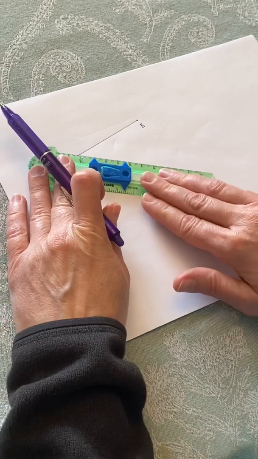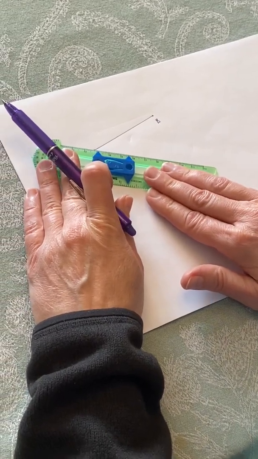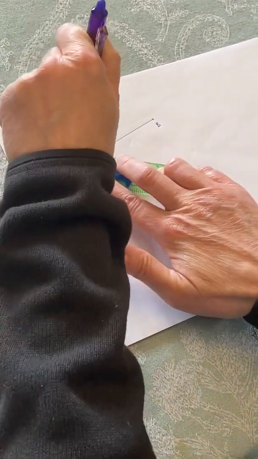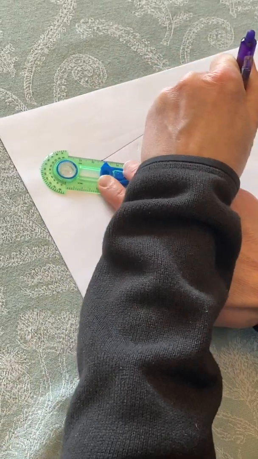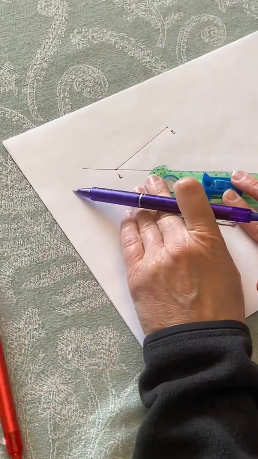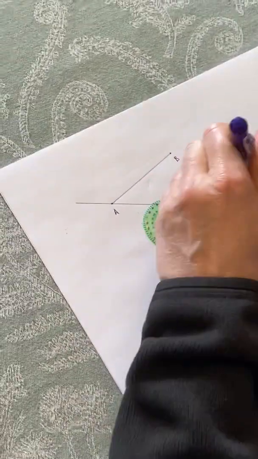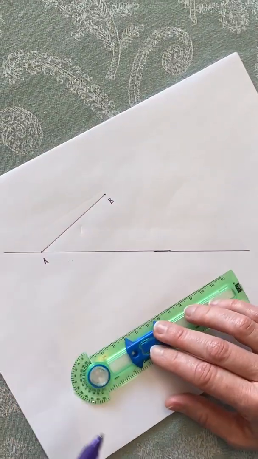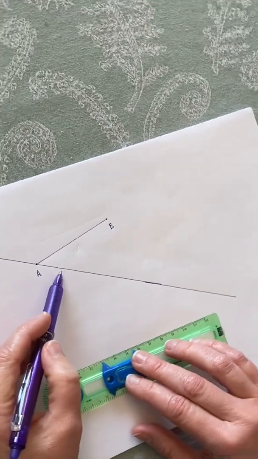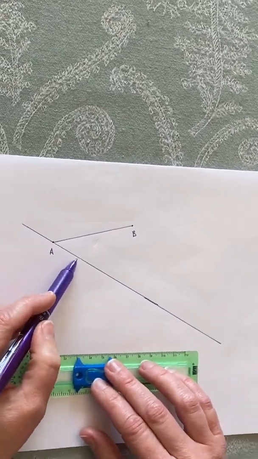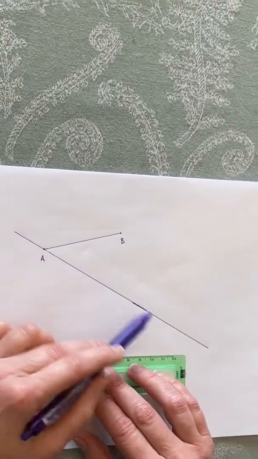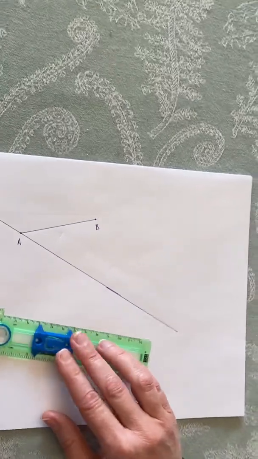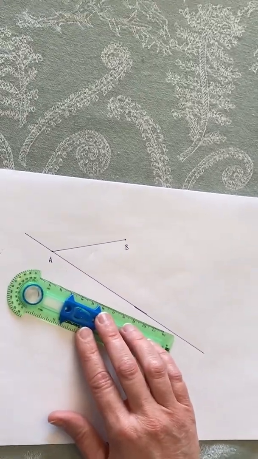So I'm going to have to make a triangle, so I'm going to make a nice long baseline that will be part of the triangle here. Okay, and I can use my compass to mark off however many congruent segments I want along this line. So let's say I want 5.